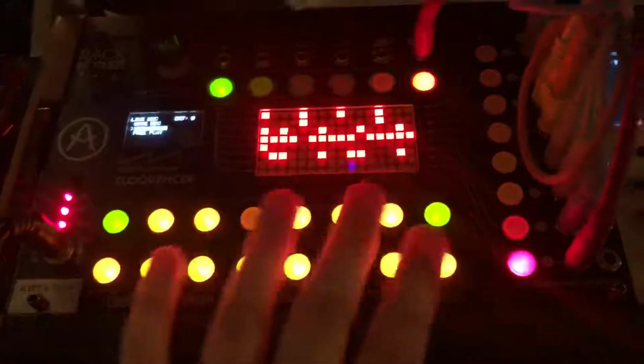What I really love doing with this thing when I use it by itself is I go to live record mode, and then I go to here, and I'll have the track I want, and then I'll press play, and then I'll just do some live sequencing.